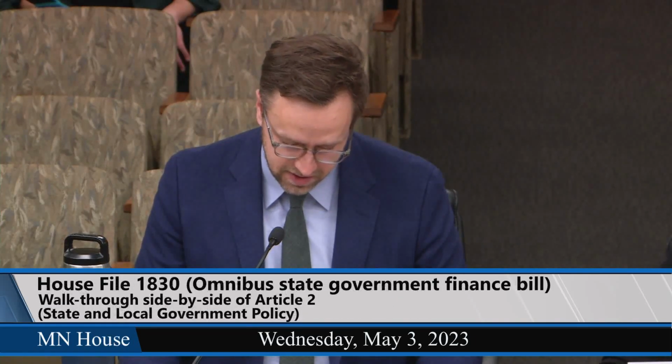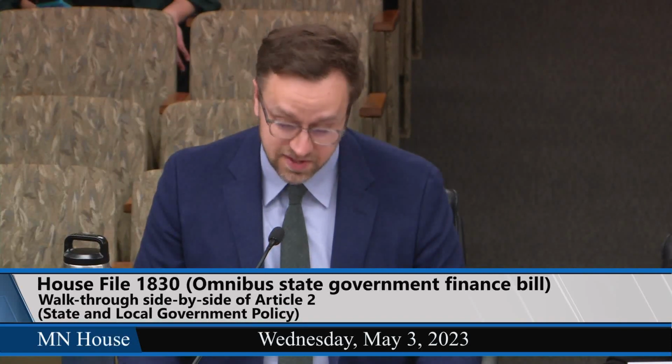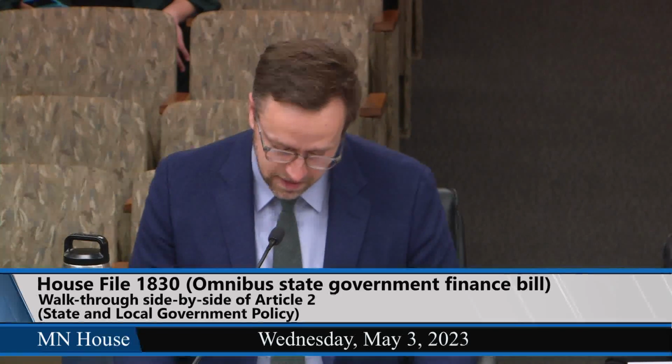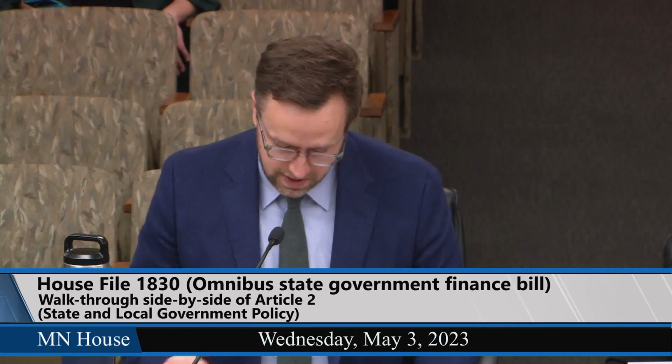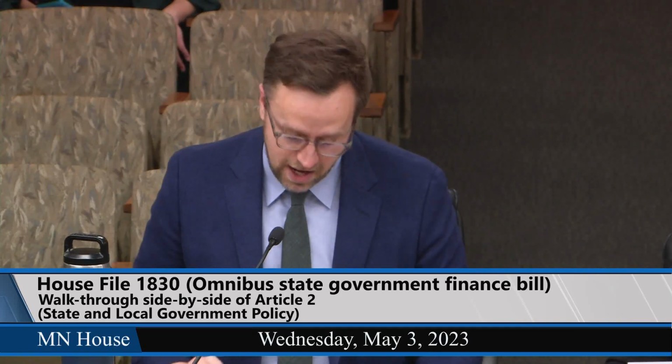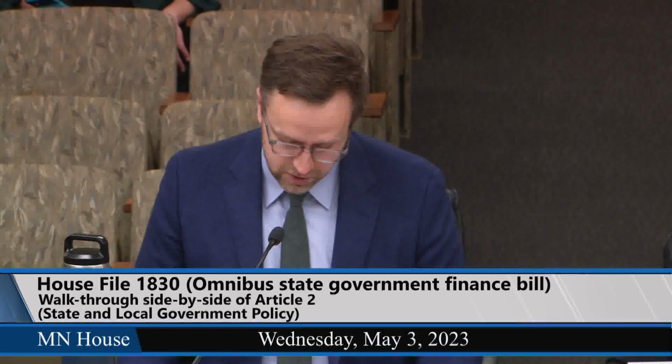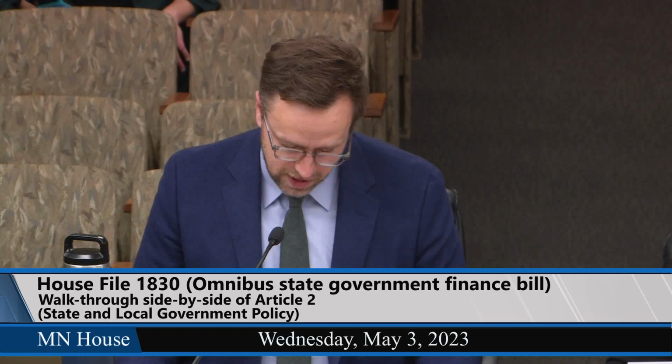So the first row that you see on the table is a set of sections that reflect the inclusion of language that requires redesign of the state emblems, so both the state flag and the state seal. There are policy differences between the House and the Senate on these provisions. The House includes the necessary statutory structure to implement the new state flag and state seal effective May 11th, 2024, and the Senate adopts the same commission as the House related to this work, but does not include the statutory references to make those changes permanent, absent further direction from the legislature.